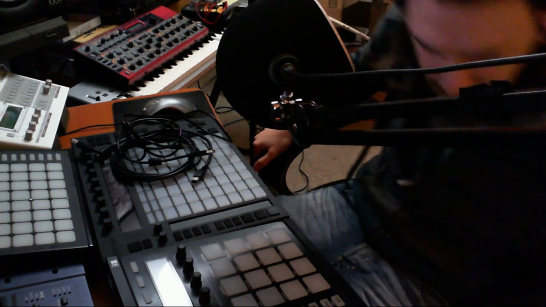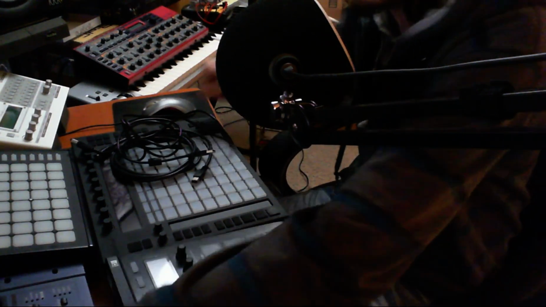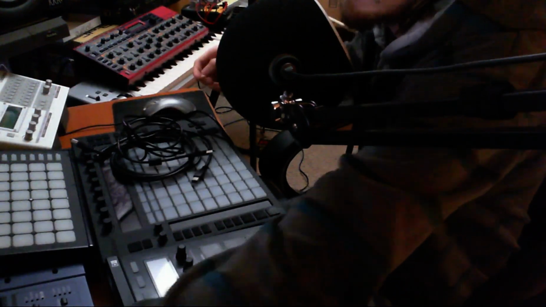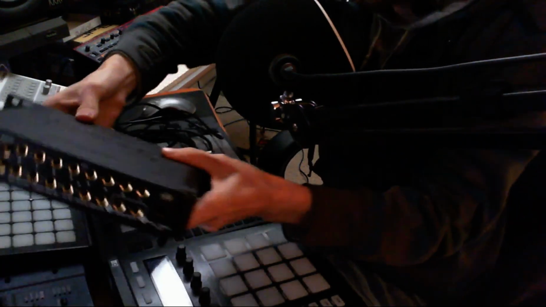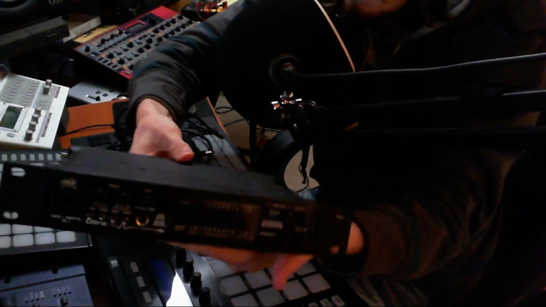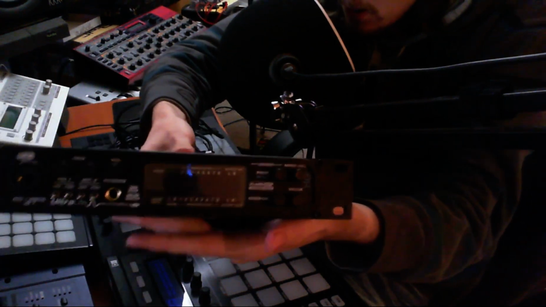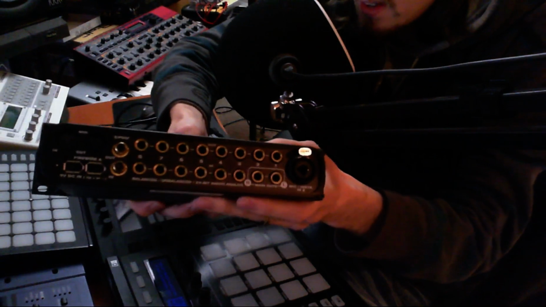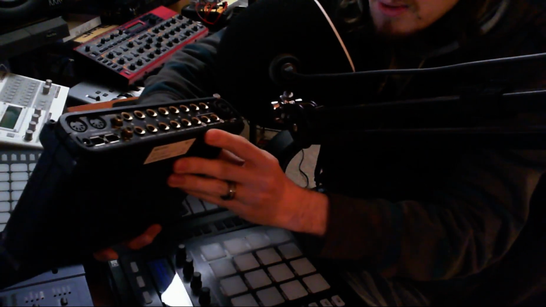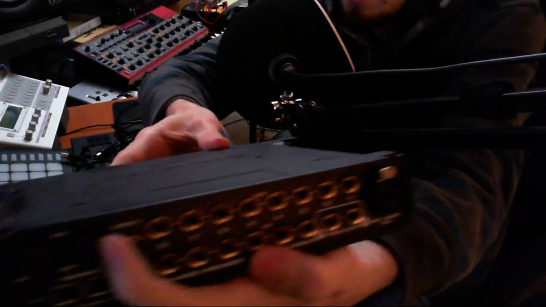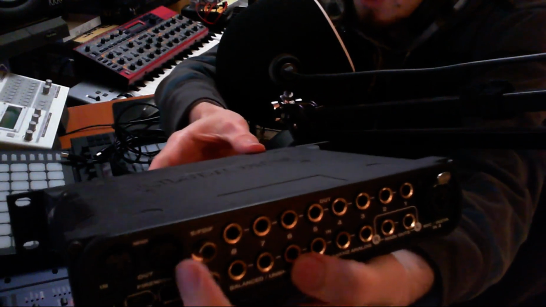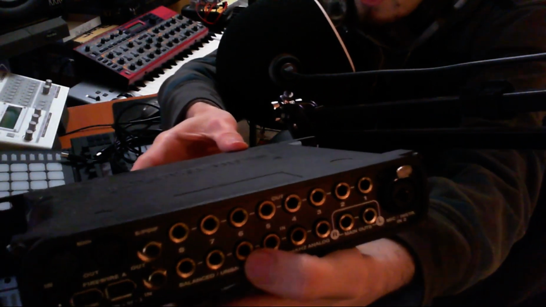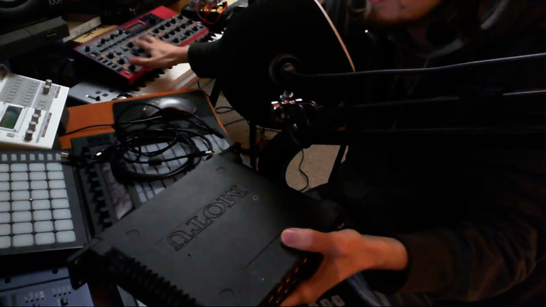So basically, here's my sound card. I'll just get this just because I'm on a roll. This is a Motu, right? Rest in peace. It has quite a bit of connectivity, but you can't see it here, but it has MIDI in and out, right? So you'd have the MIDI going out to your gear via the cable.